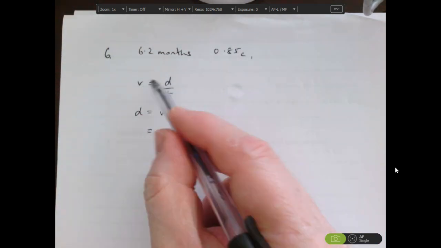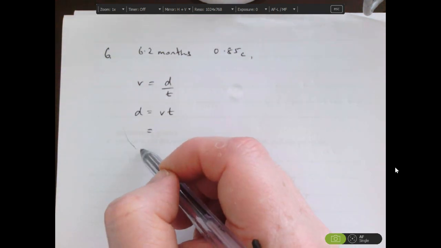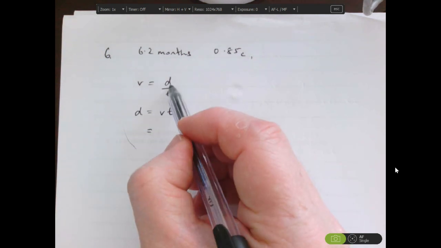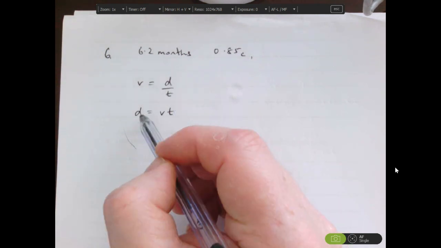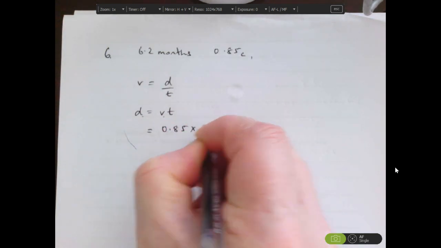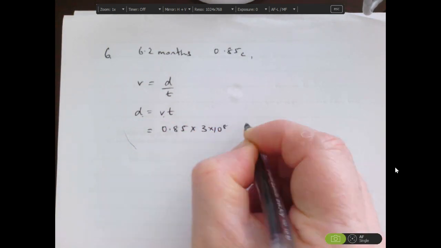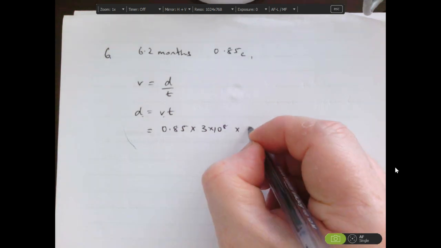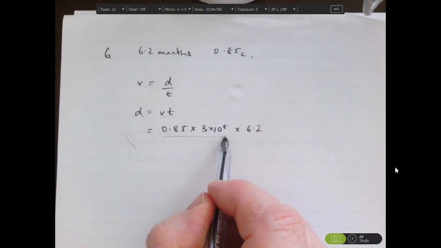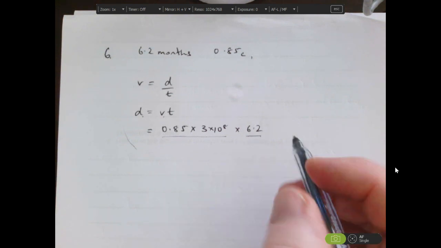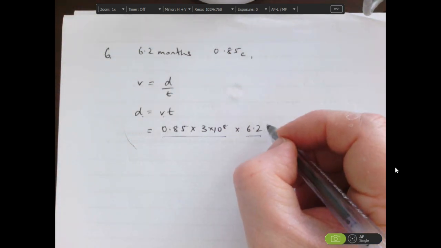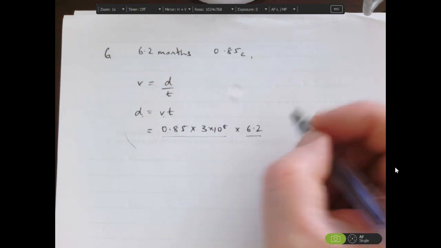Remember, there's no acceleration here, so I'm just using this simple formula. I'm not using any of the equations of motion, which have a in them. So the distance will be equal to the velocity, which is 0.85 times 3 times 10 to the 8th, times 6.2 months. Now this is in meters per second, so I need months to be in seconds as well. So we are going to use a standard 30-day month.